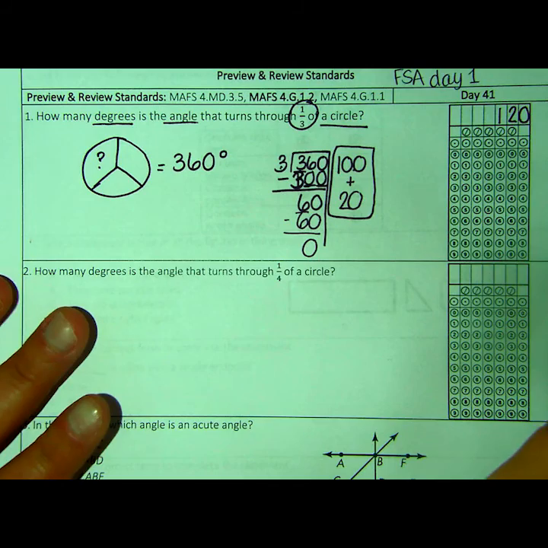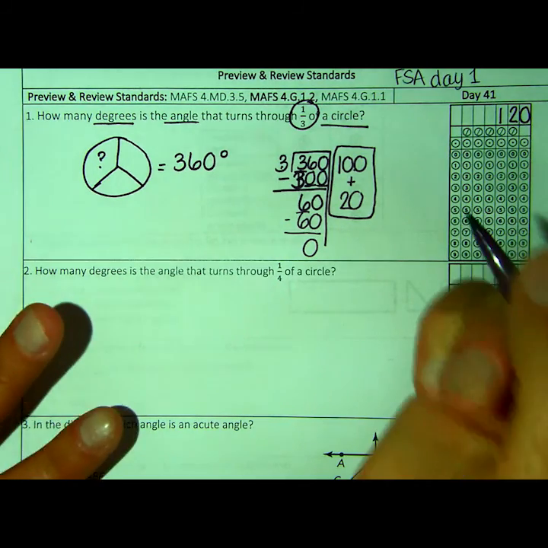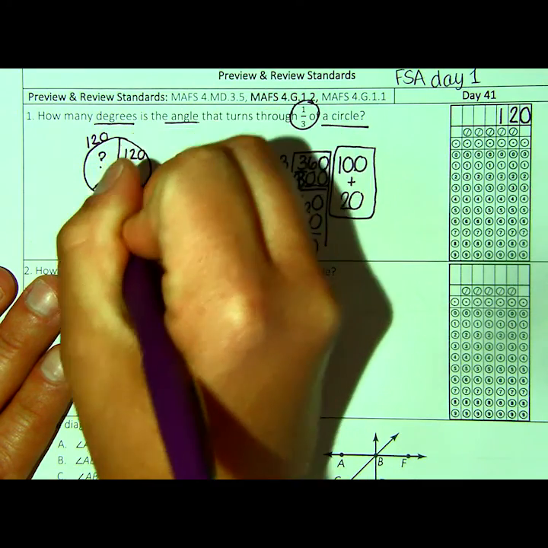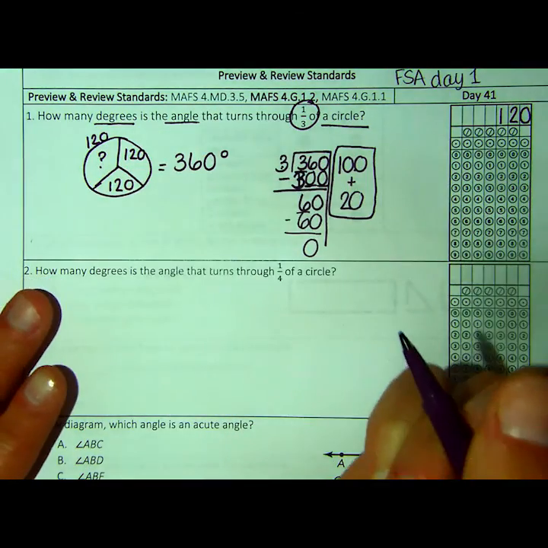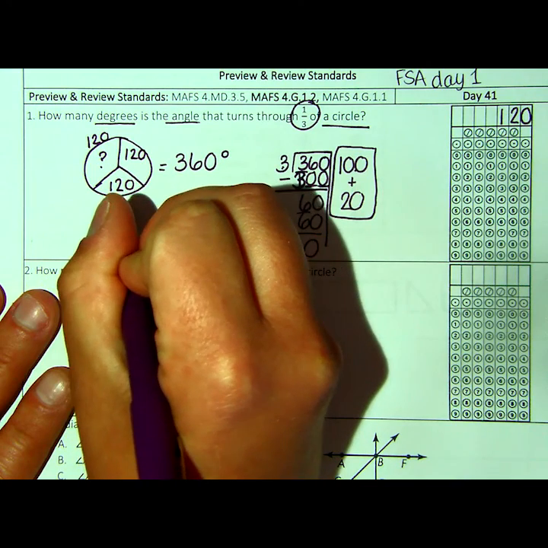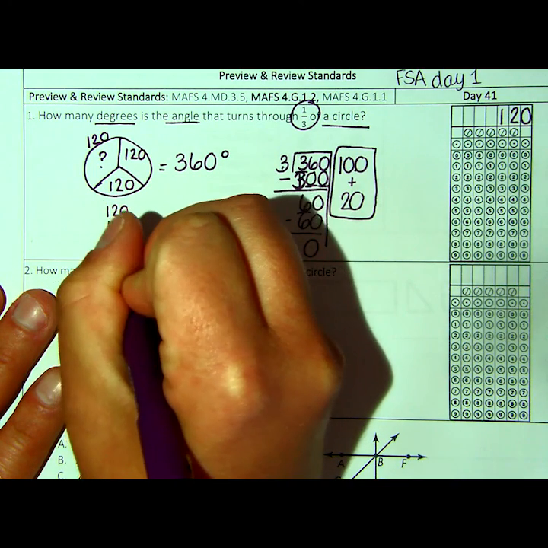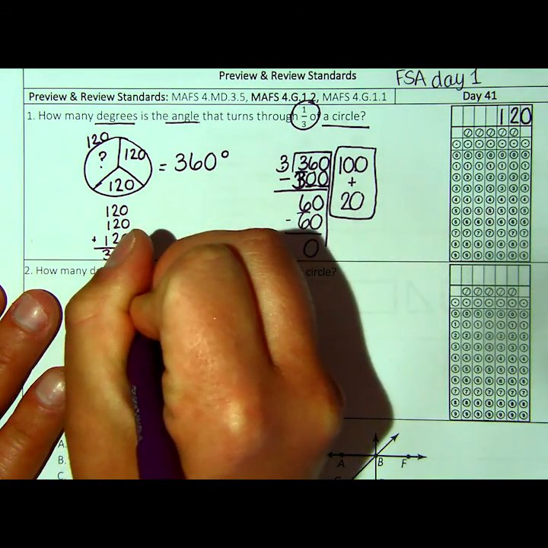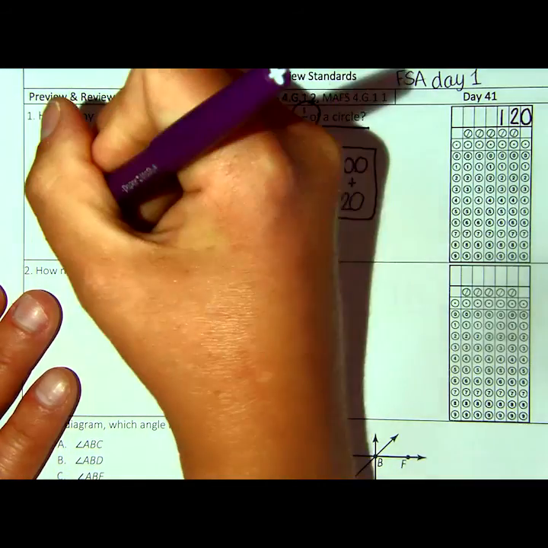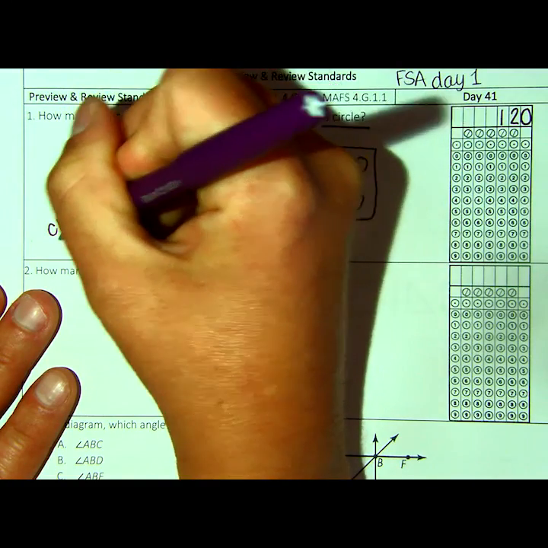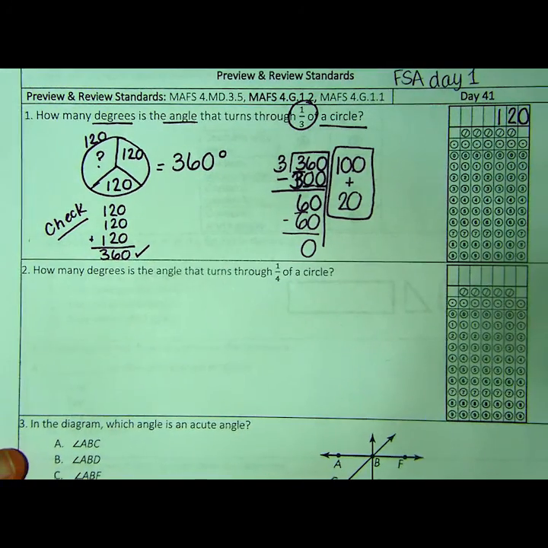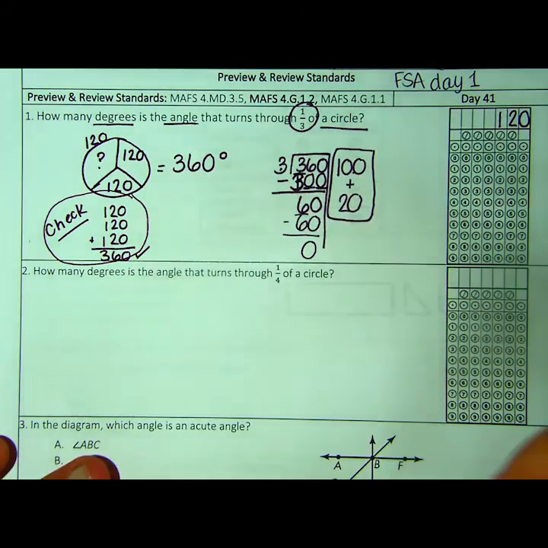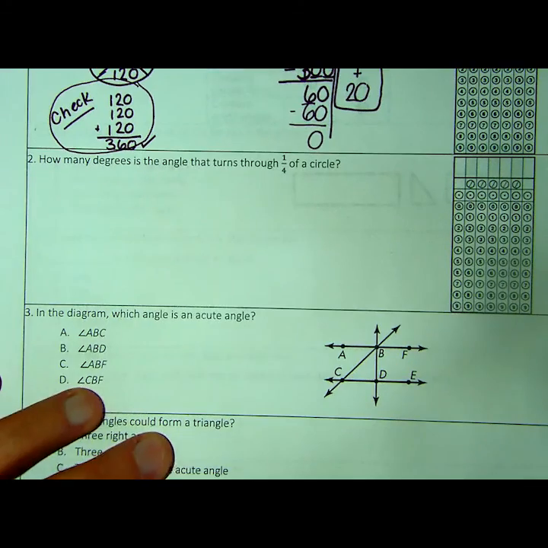Now, if you want to check your work, if this were the FSA, this would be a great idea. Go back and fill in each section, 120, 120, 120. And think to yourself, if you were to add 120 3 times, would it be equal to 360? And you would find out that yes, it is. That's an example of checking and proving your work. So when I'm walking around telling you guys, make sure you check your work, this is what I'm talking about right here. Question number 2 looks very similar.